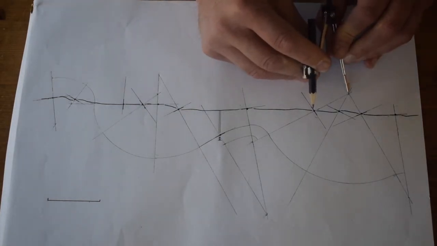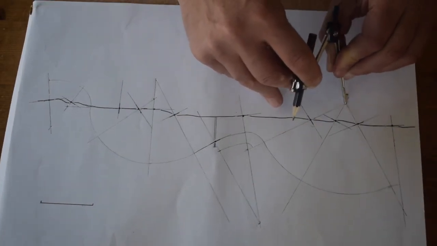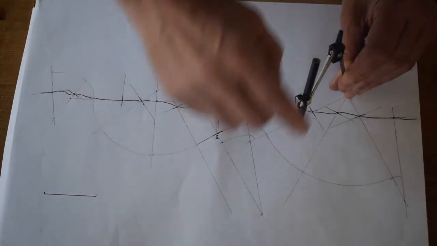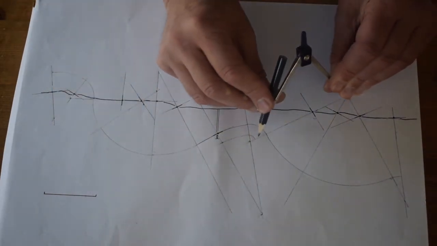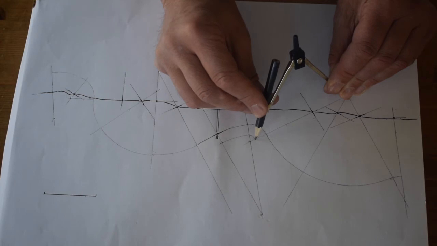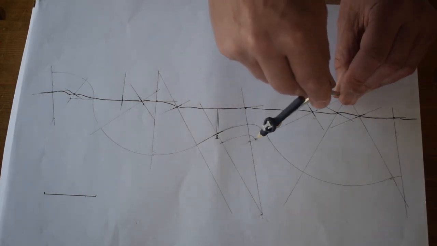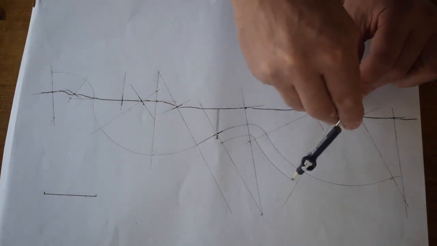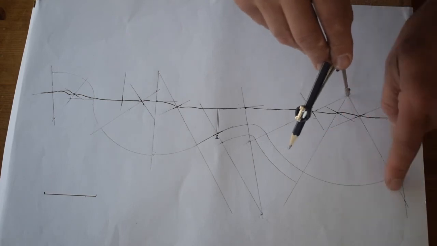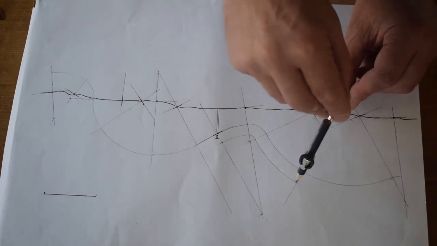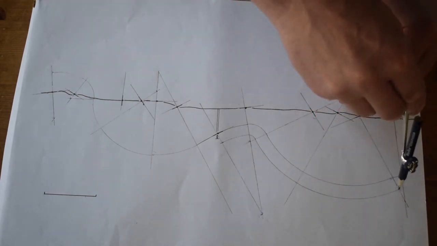Pop it into here. The good news is we can use this arc center a couple of times because it's the same for this one to here, but it's also the same for this one here, so we can just keep running round. It's a continuous curve.